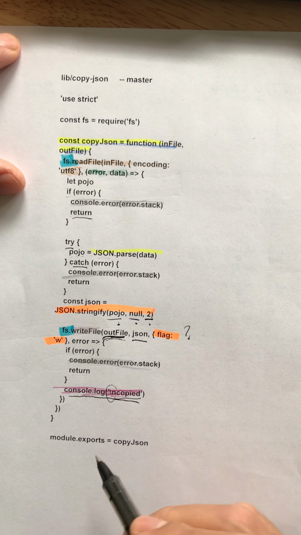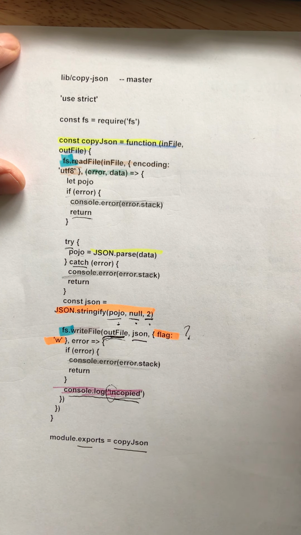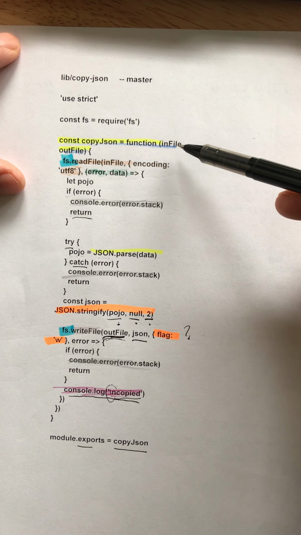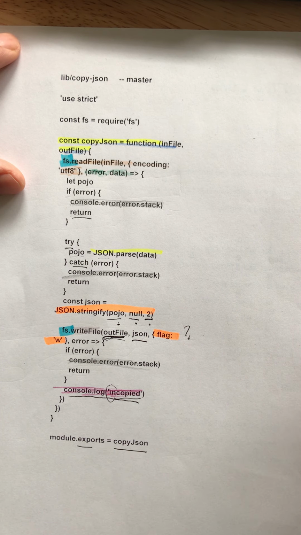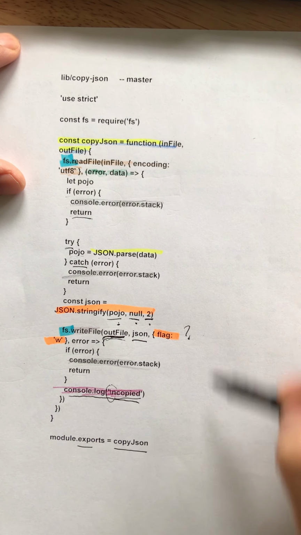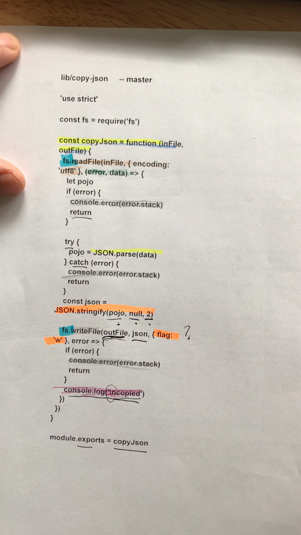Of course, you have to export copyJSON to the bin file, and the bin file does one more filter, basically making sure that the inFile exists and the outFile exists. If they don't, it's going to throw an error. So that's what it means. This is the version without using promises. I don't know what this format is called, so maybe I could use another input as well. And that's all for this part of the section.